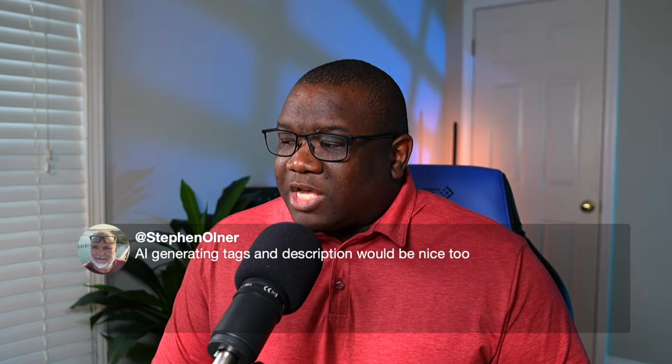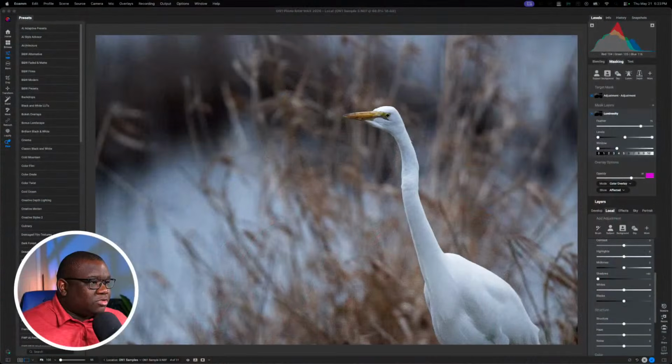Well, ON1 does actually generate AI tags for us right now. That's part of, I think that's actually in both the standard version and the max version. So if you're not familiar with that, let's just jump over to the computer and we're going to go to Browse.